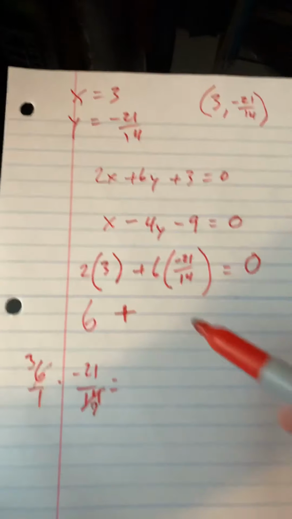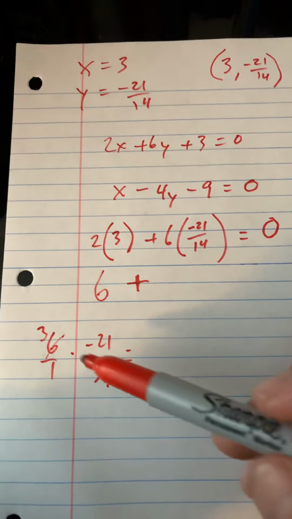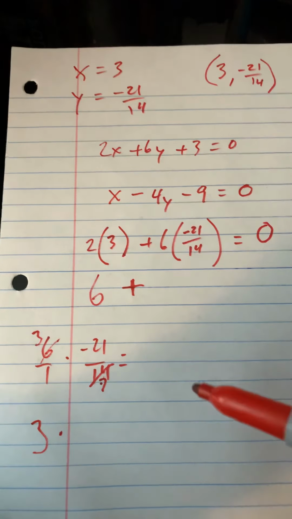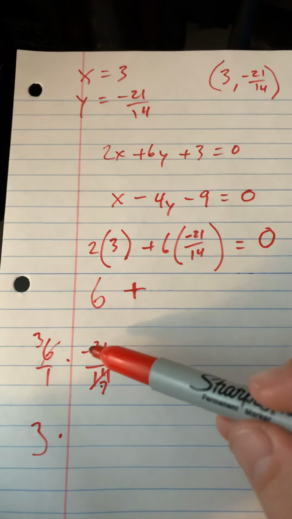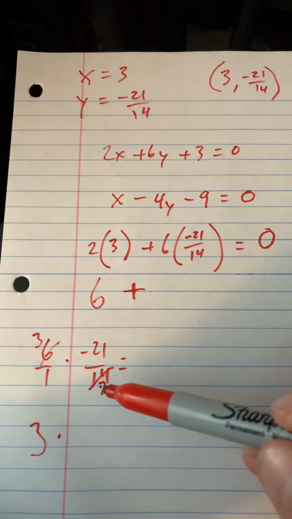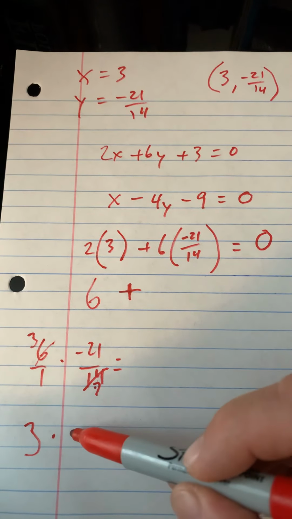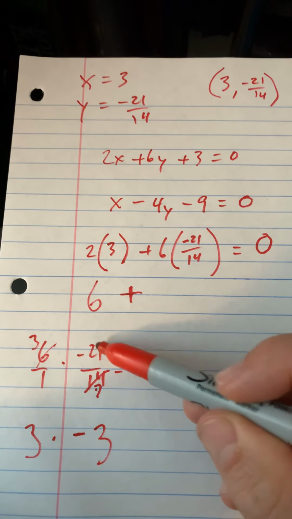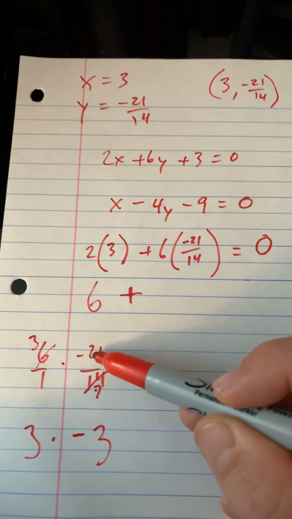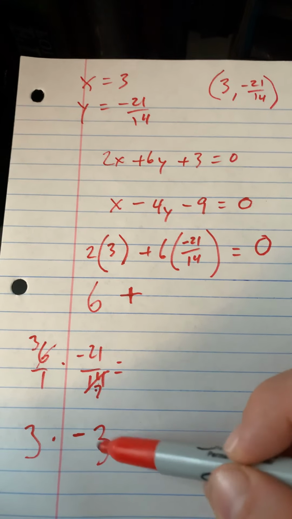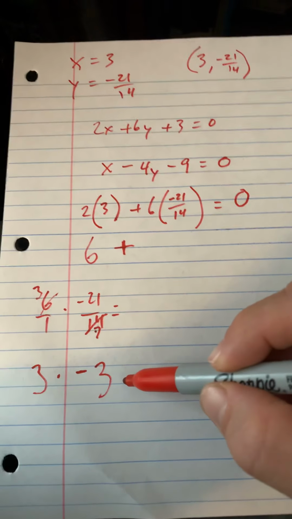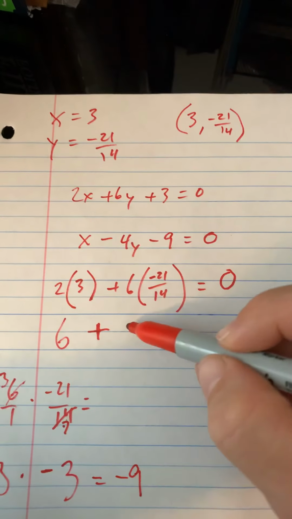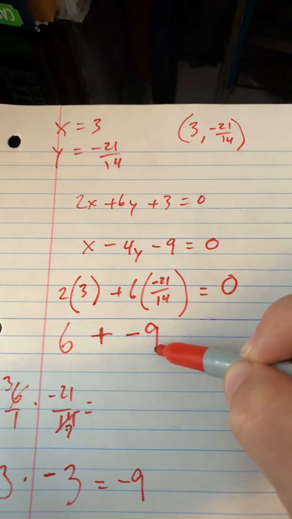So 3 over 1 times, now check this out. Negative 21 divided by positive 7 is negative 3. Negative 3 times positive 3 is negative 9. So we're putting negative 9.